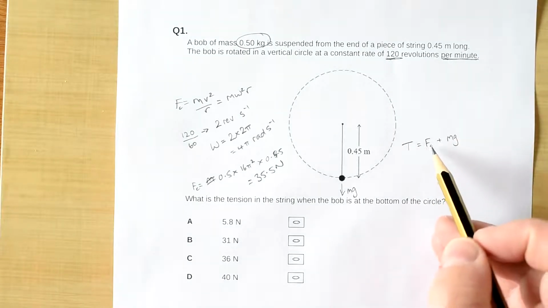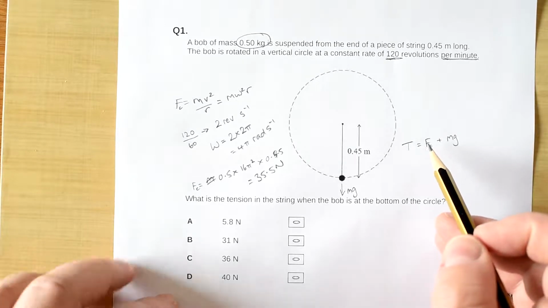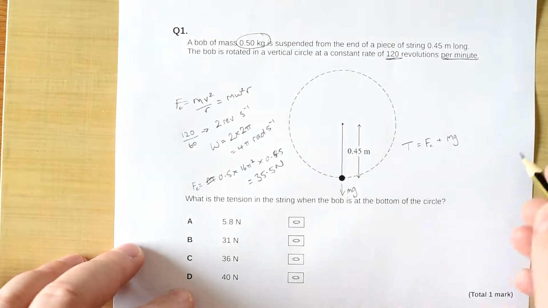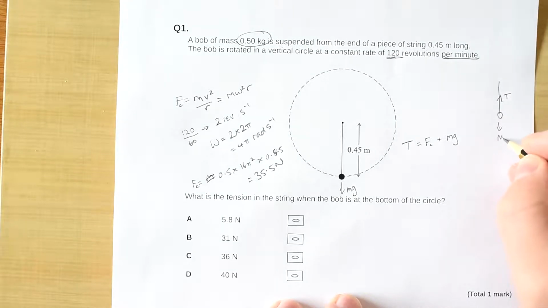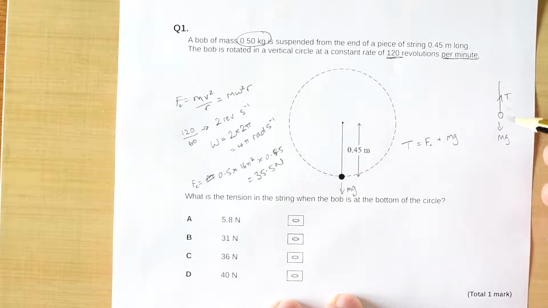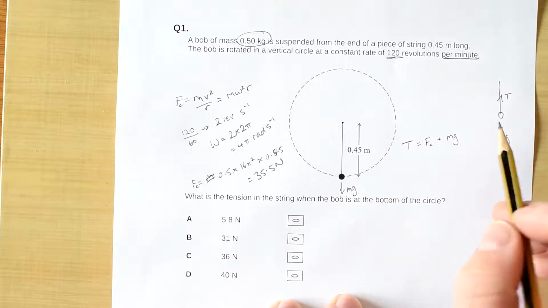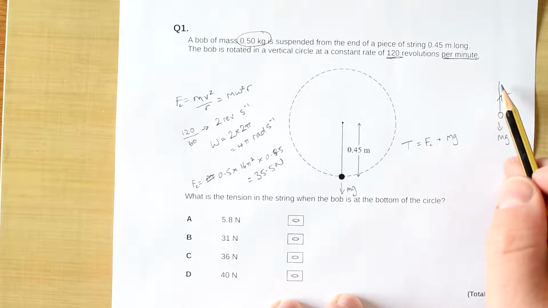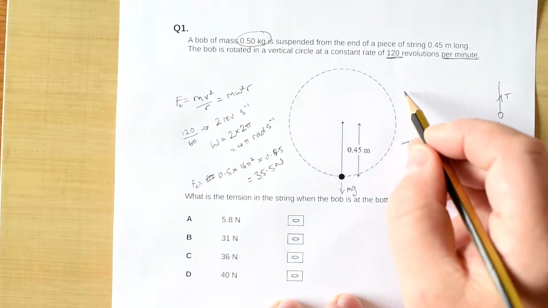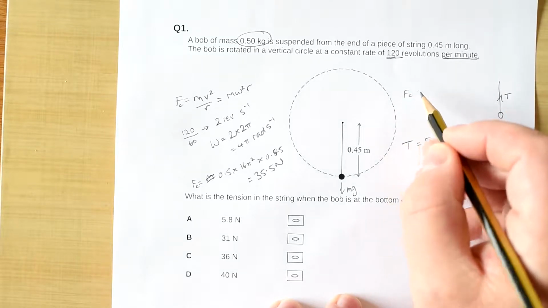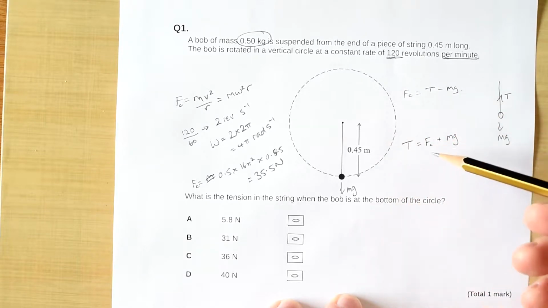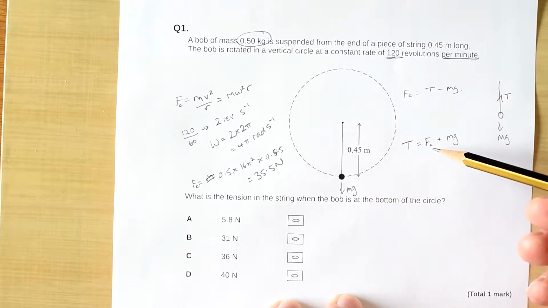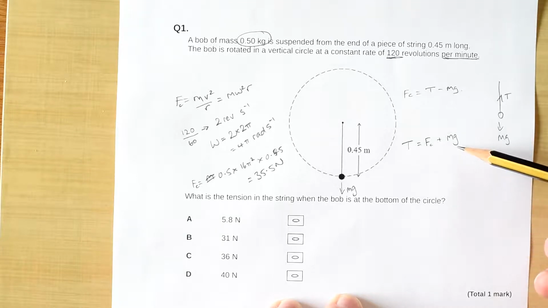Okay, remember the centripetal force is the resultant force of all the things acting on it. So if I was to draw over here, we've got tension acting upwards and we've got the weight acting downwards. So the resultant of those is T minus mg, because we want the resultant acting towards the centre. So the centripetal force, the resultant force, is T minus mg. If you rearrange that, we get that T is the centripetal force plus the weight.